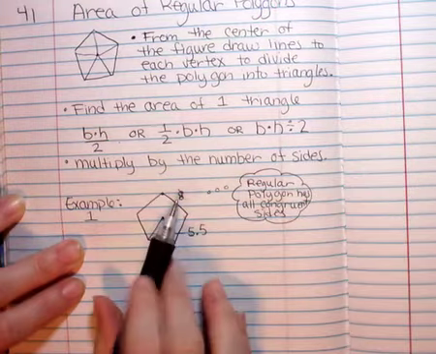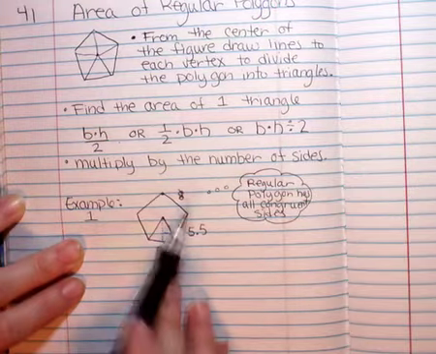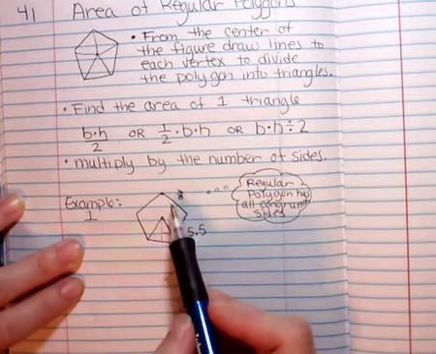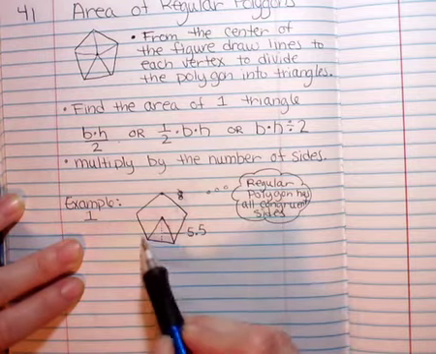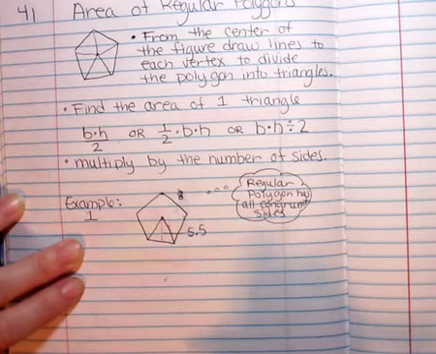So even though only this one side is labeled as 8, because it's a regular polygon, we know that all 5 sides have a length of 8.